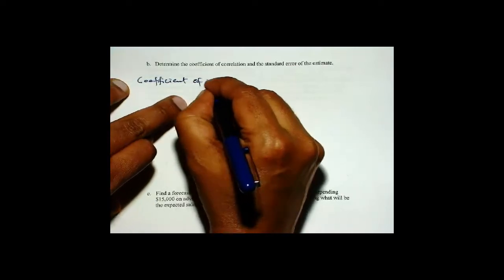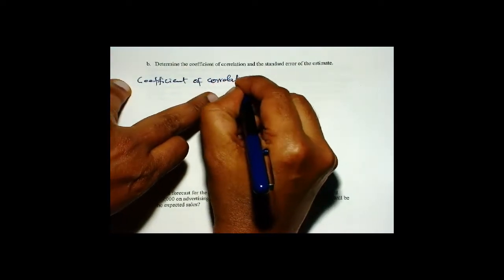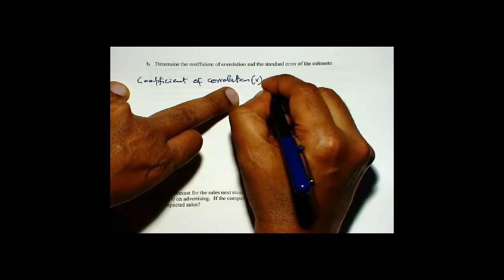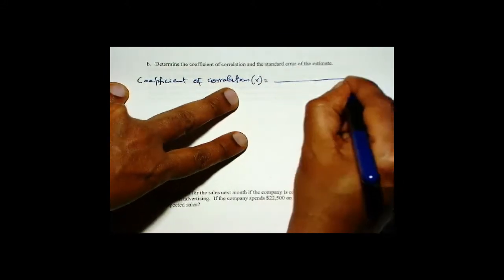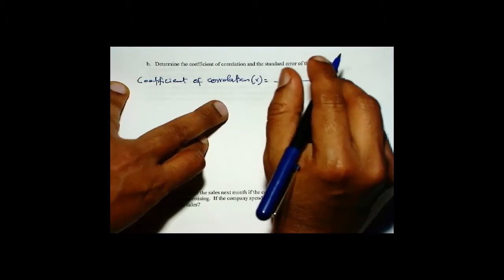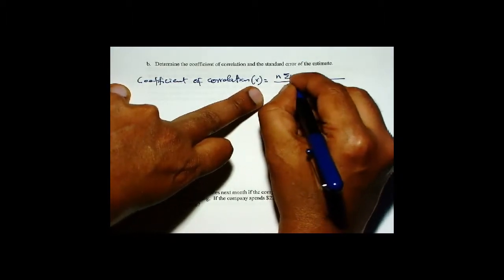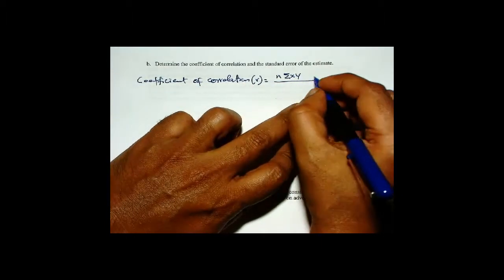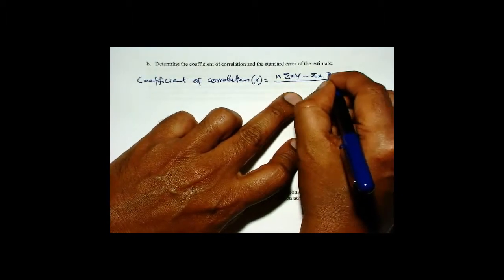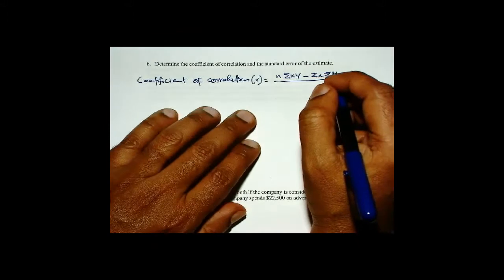So the coefficient of correlation, that is R, is given by the formula n times sum of x times y minus sum of x times sum of y. That's the numerator.